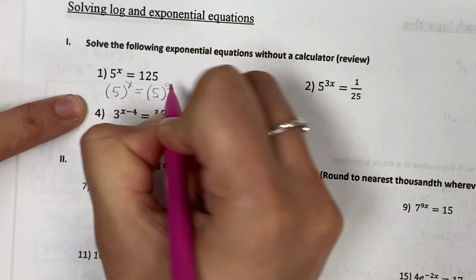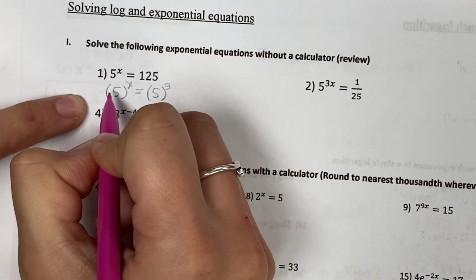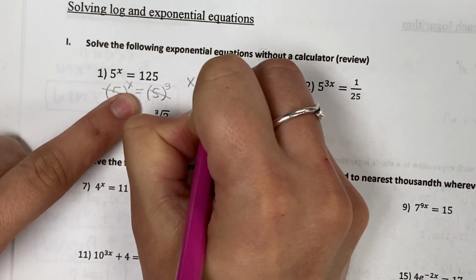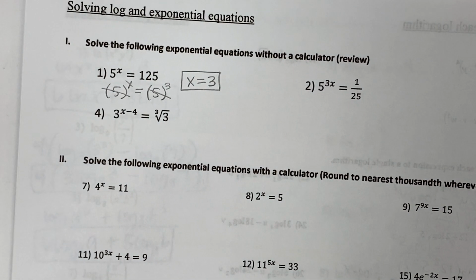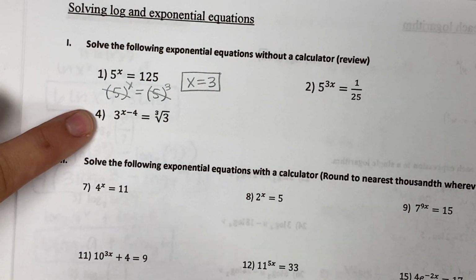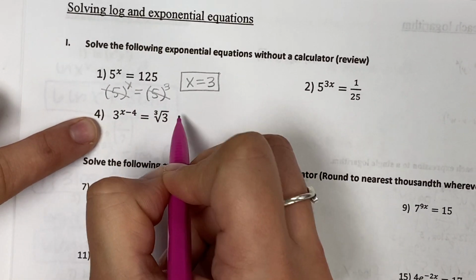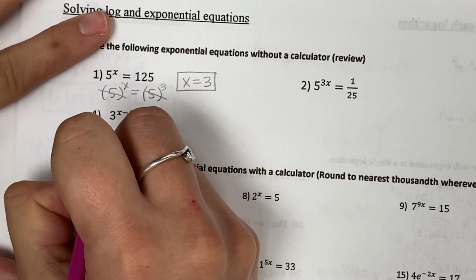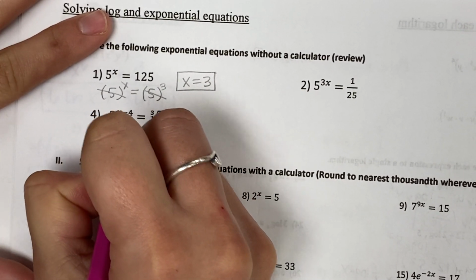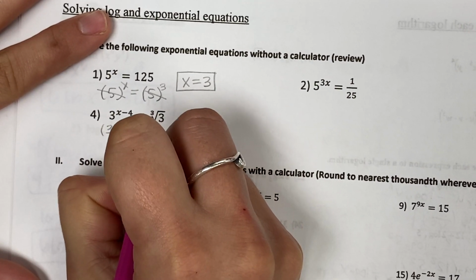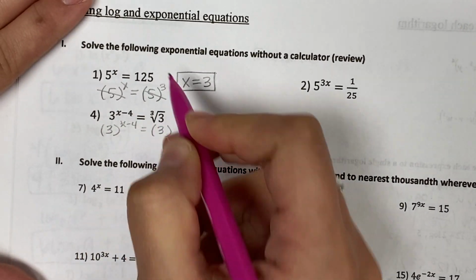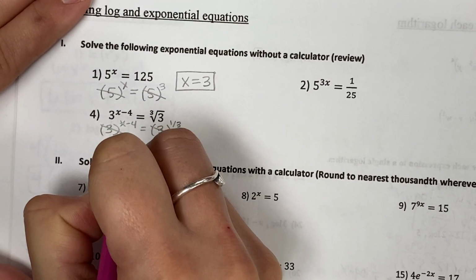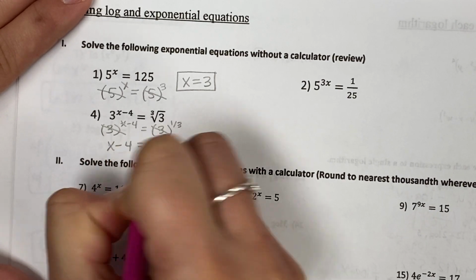Well, 5 cubed, of course. When you have the same base, the bases cancel out. So your equation is left with x equals 3. Solve for x. Wow, so fun. This next one, the bases are already 3, but let's rewrite the square root. So the base is 3 to the x minus 4. Base is 3. If it's the cube root, that's 1/3. Bases cancel. You're left with x minus 4 equals 1/3.